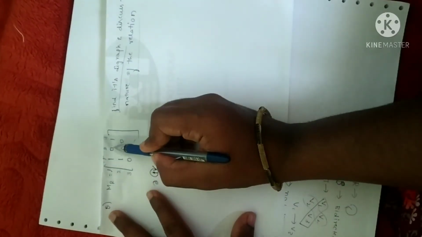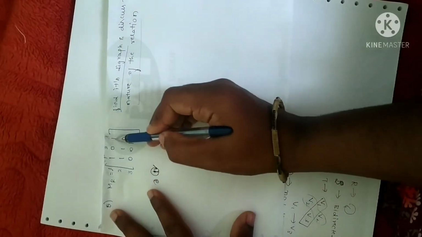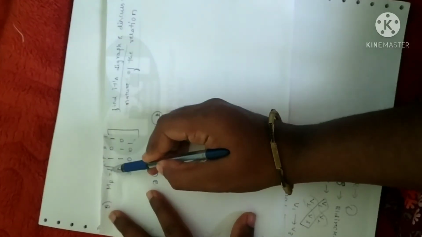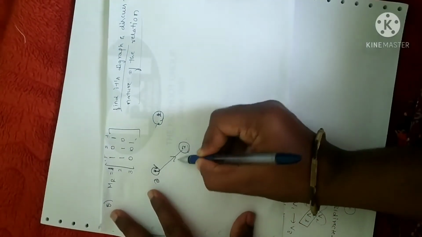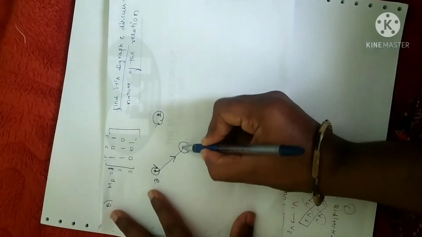Next, 1 to 2, 0. Meaning there is no edge between 1 and 2. Next, 1 to 3. Since I have marked it as 1, there exists an edge from 1 to 3. So, let me mark an edge which is directed from 1 to 3.